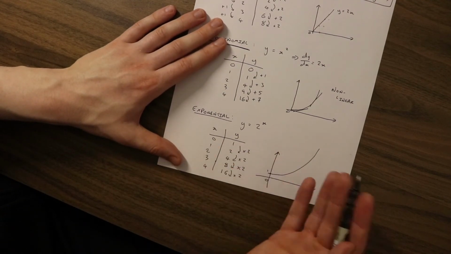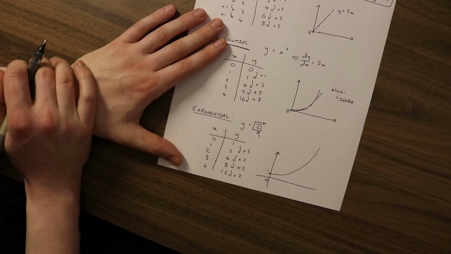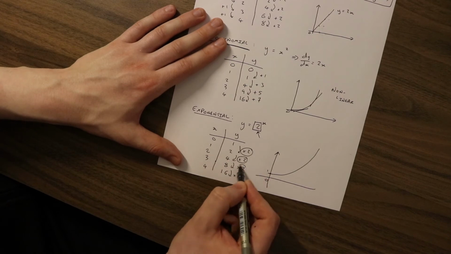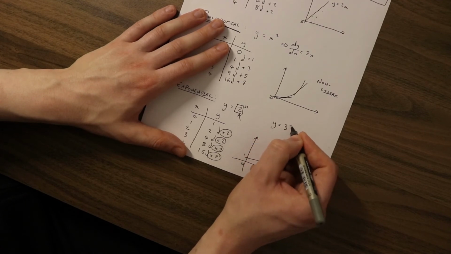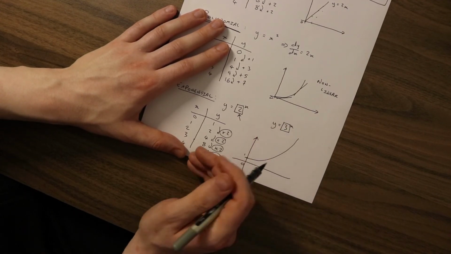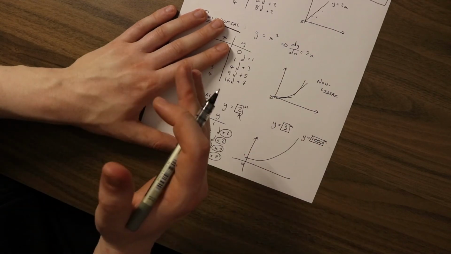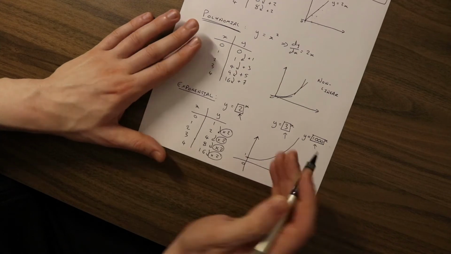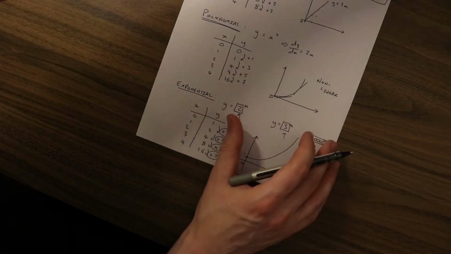Now, how do we know how much we're multiplying by each year? Well, that's simply given by whatever this base is down here. So at the moment, this base is 2, which tells me that I'm doubling for every single time period. If I change this for y equals 3 to the power of x, for example, this would now tell me that I'm tripling every time period. If I change it to 1,000 to the power of x, this would tell me that for every time period, I would be multiplying by 1,000. Okay, does that make sense? So this base down here tells you what you're multiplying by for each time period.